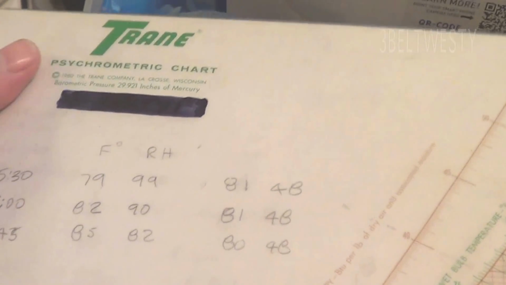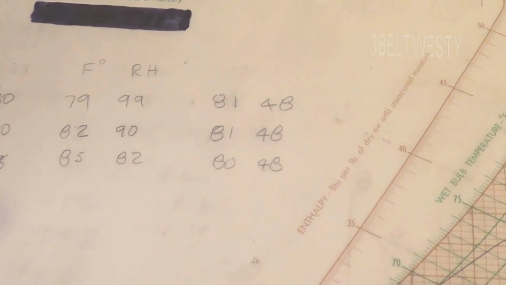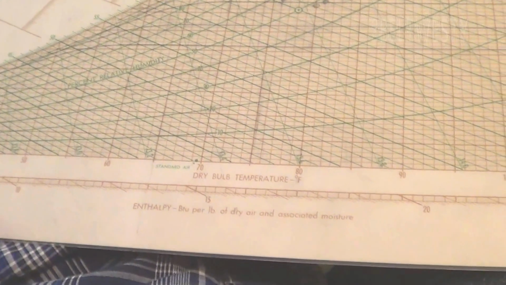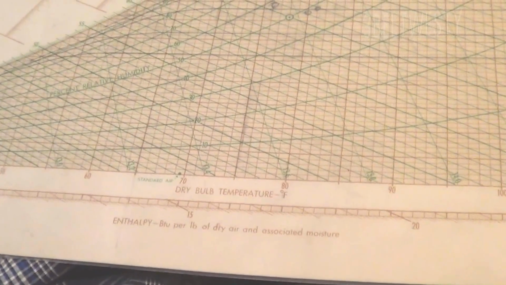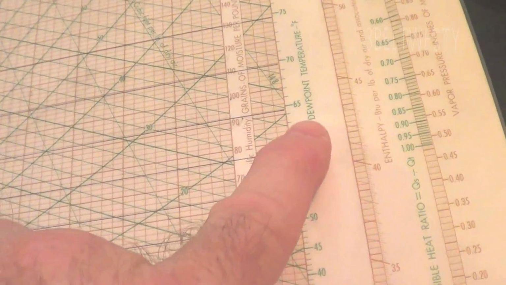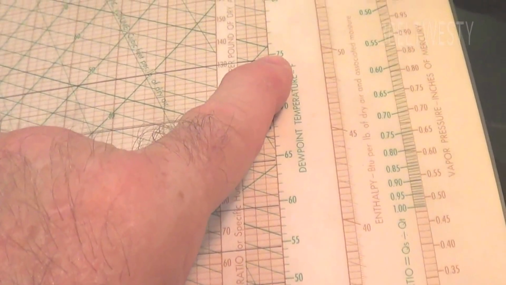And this Trane one is in English units. I think there's some on eBay that are in metric units. And it's kind of a funky chart that's a little bit intimidating when you first use it. Got dry bulb here, wet bulb going horizontally in green. You got dew point temperatures here.